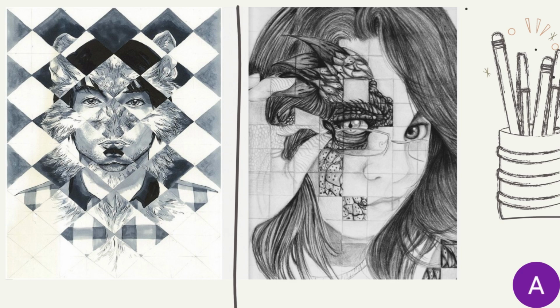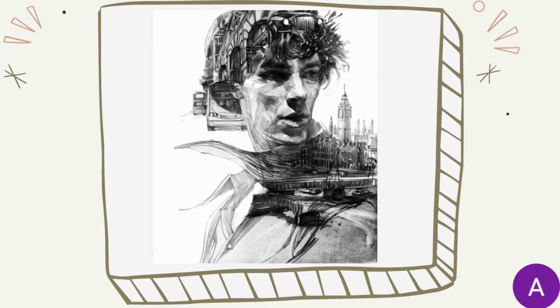Pretty cool. Oh, and here we go. This one looks hard, but it's actually pretty cool. They did their portrait, and then they had it transforming into different scenes. It looks like there's a landscape in the background, but then look on his head. There's a bus behind his ear, and there's arches, so they incorporated a cityscape in there, which is kind of cool too.